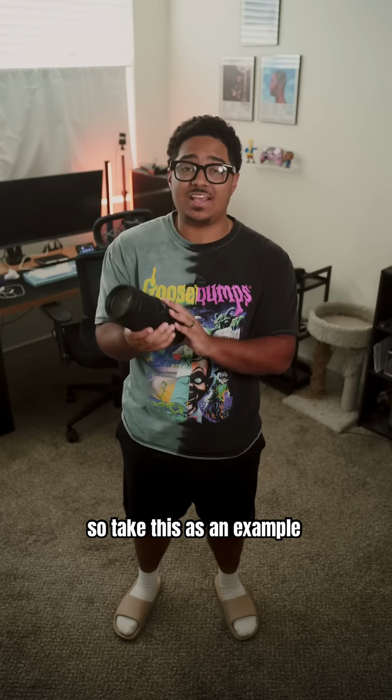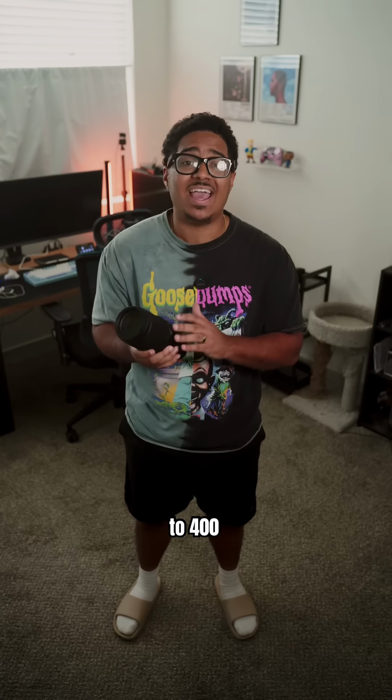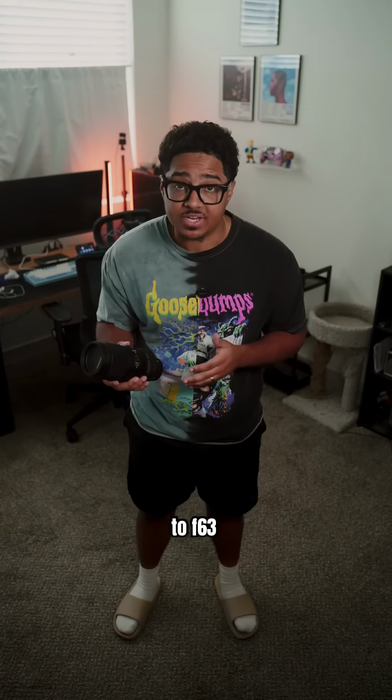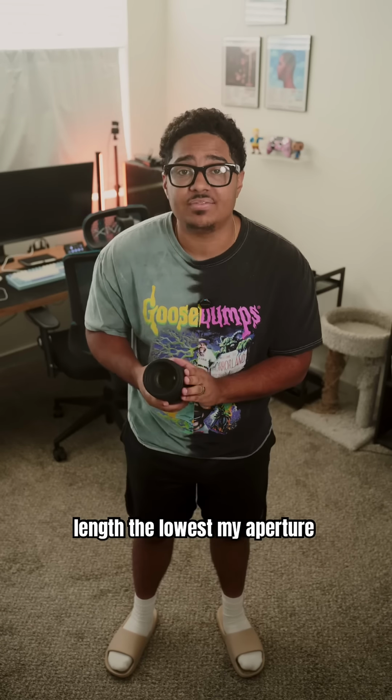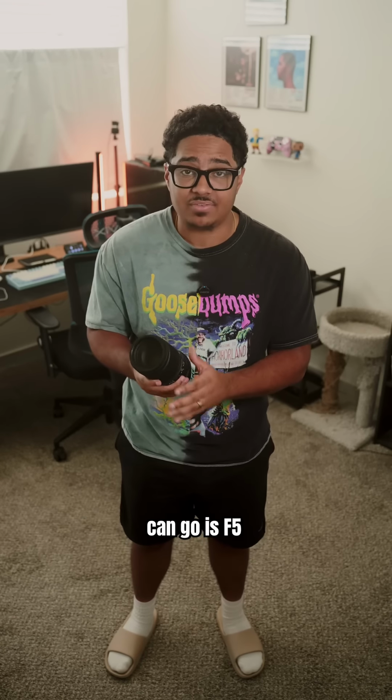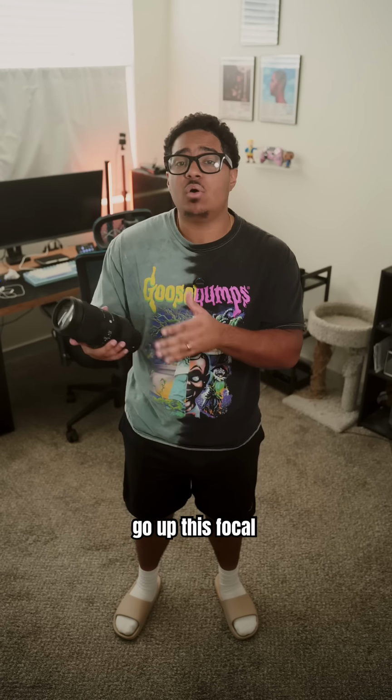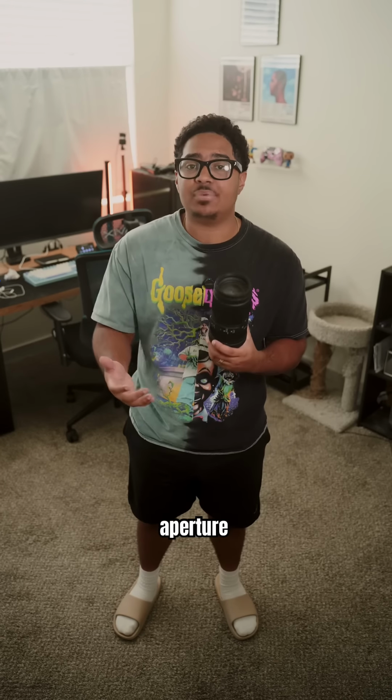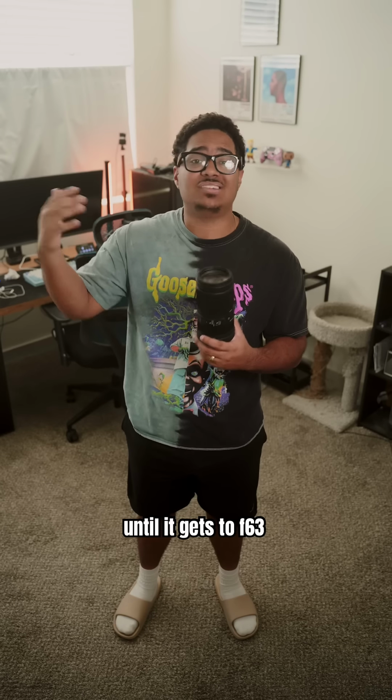So take this as an example. This is my Sigma 100 to 400 f5 to f6.3. So that means whenever I'm at the widest end of this focal length, the lowest my aperture can go is f5. Then when I zoom out, as I gradually go up this focal length, that means the lowest aperture is going to slowly raise until it gets to f6.3.